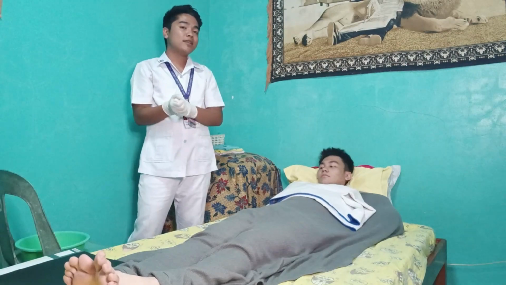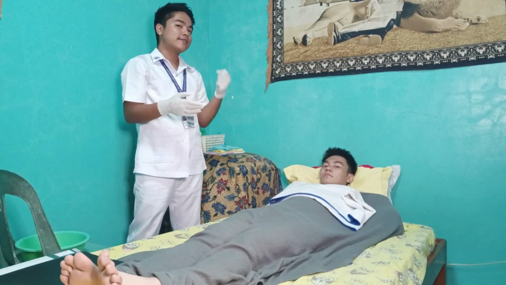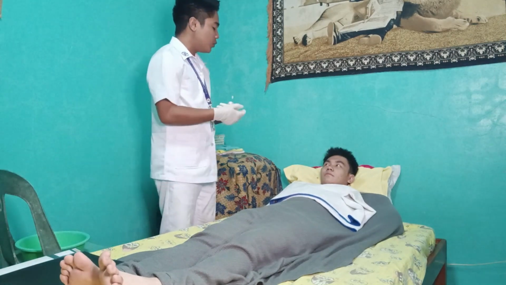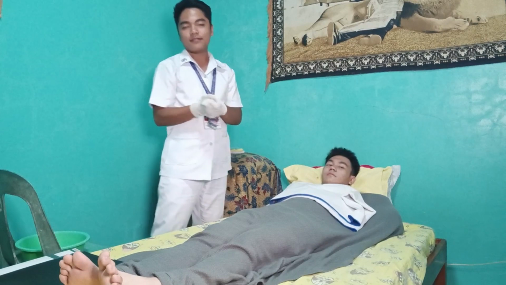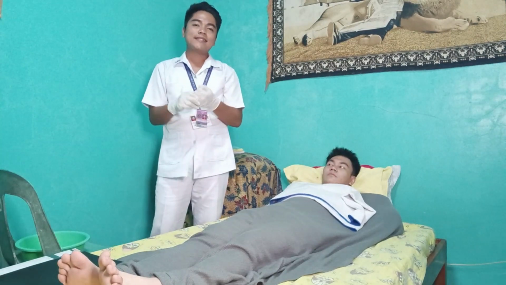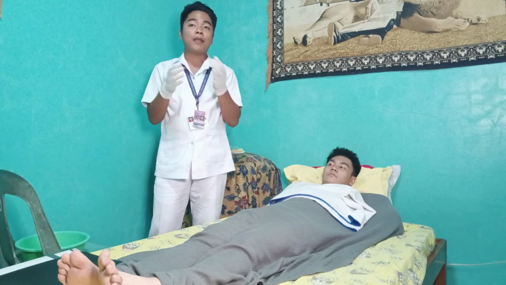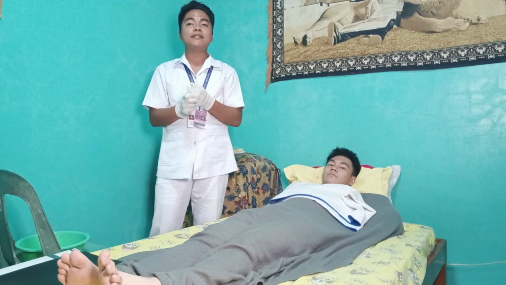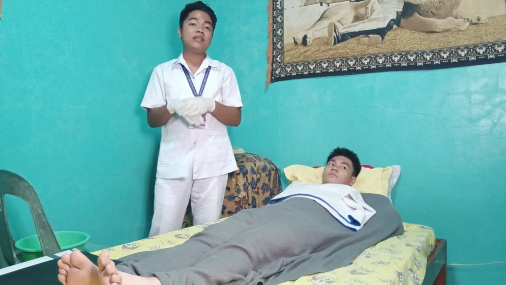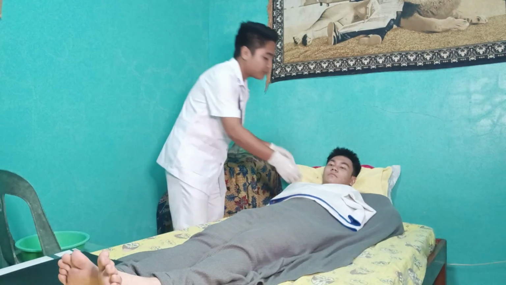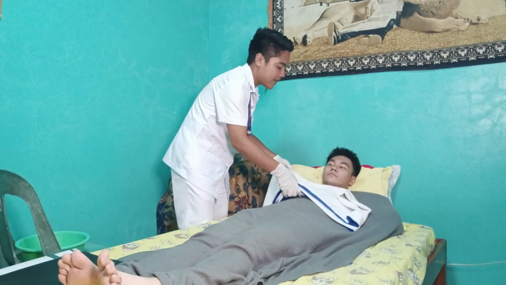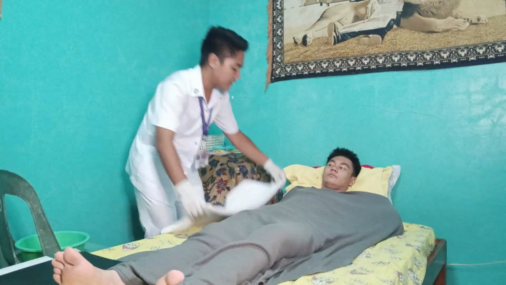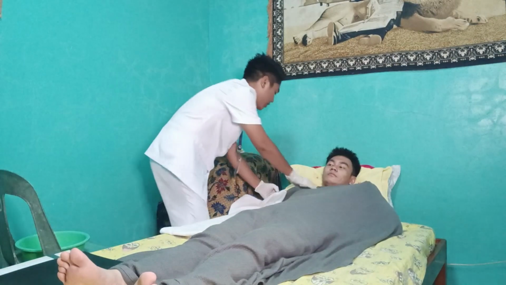Okay, then ask the patient if he would like to shave his beard. So sir, do you want to shave your beard? Okay, great, thank you. Next, we are going to wash our patient's arms and hands. Expose the patient's forearm and place the bath towel lengthwise beneath the arm. So, sir, I will just get this towel. Since this towel is lengthwise, I will just place it here. Can you please hand me your hand?